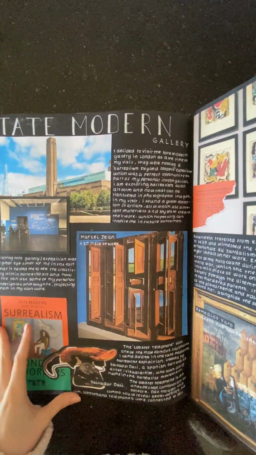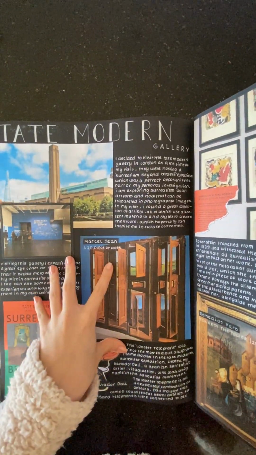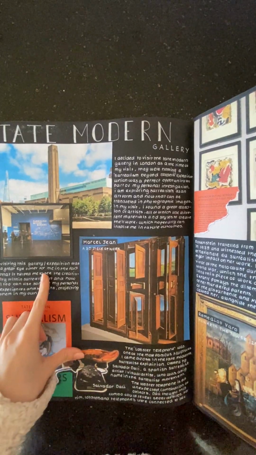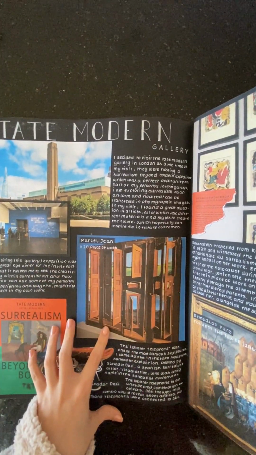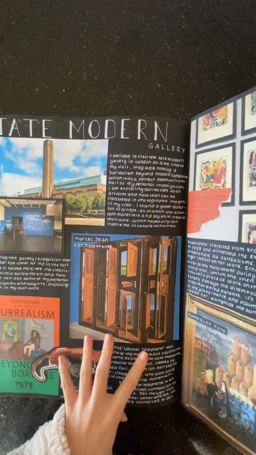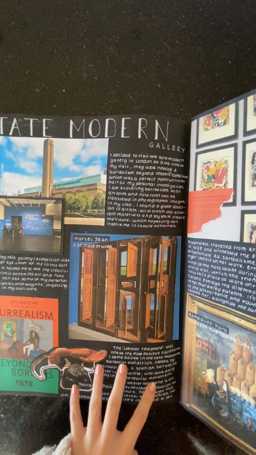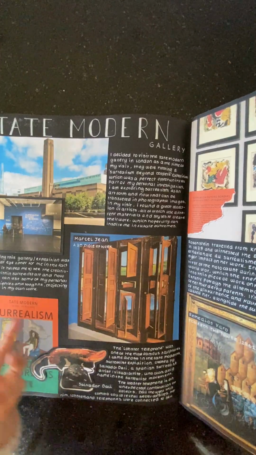So as my topic is surrealism, I decided to go to the Tate Modern as they had a surrealism exhibition going on at the time. And obviously a lot of this stuff is art, not so much photography, but from what I found, there was a lot of stuff in there which influenced what I wanted to create.